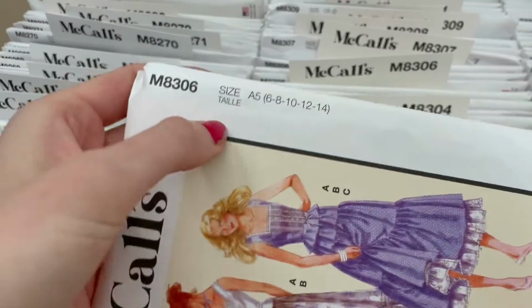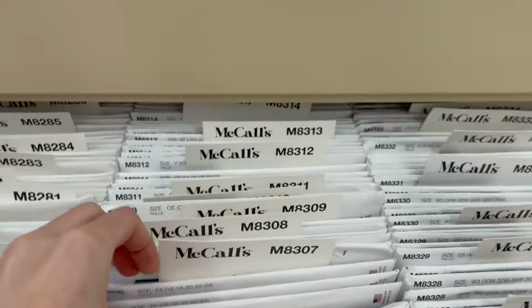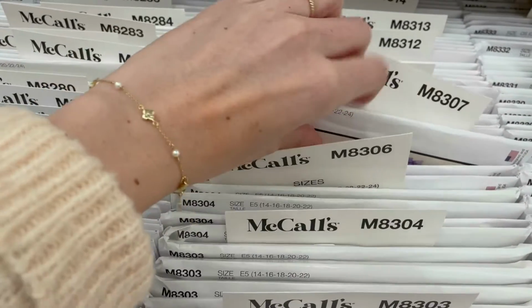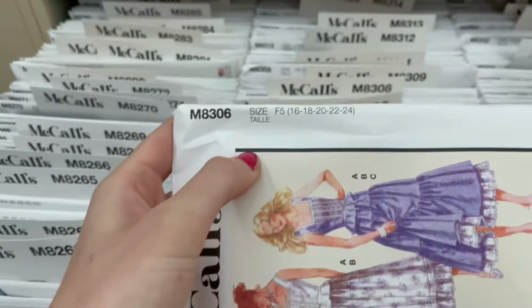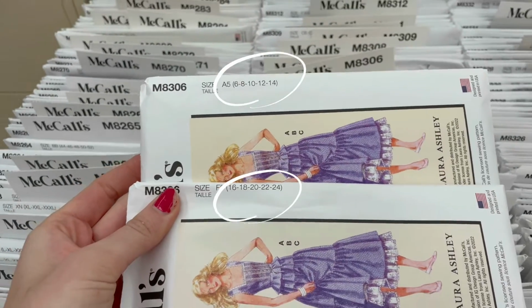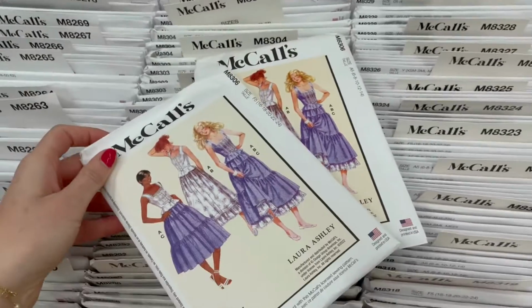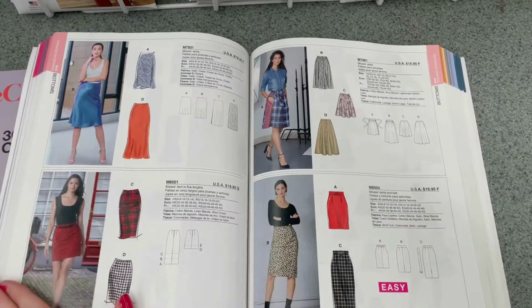Your pattern on the front is also going to give you the size range, so this specific envelope comes in a size 6 to a 14. If you are a size above that, you are going to want to go back into the drawer and find the pattern envelope that has a higher size range. So this is really important to pay attention to, that you choose the correct pattern with your size range, since there are always two options.